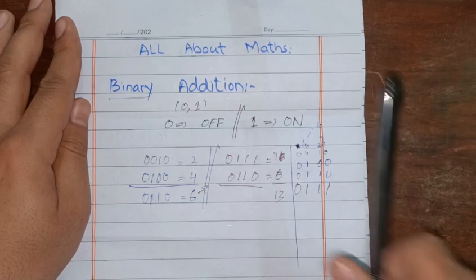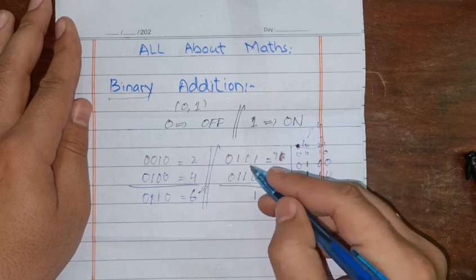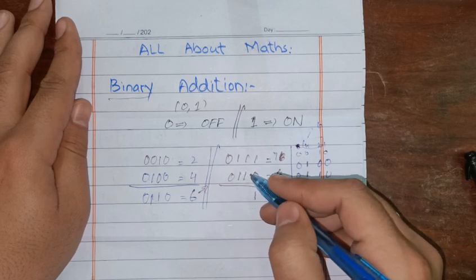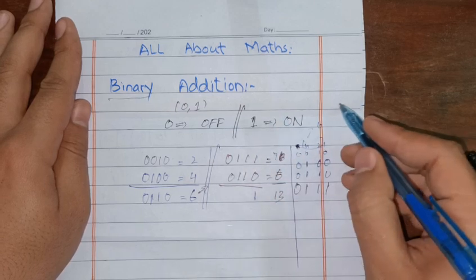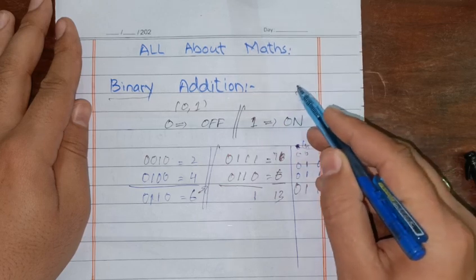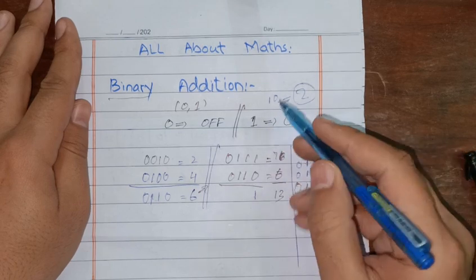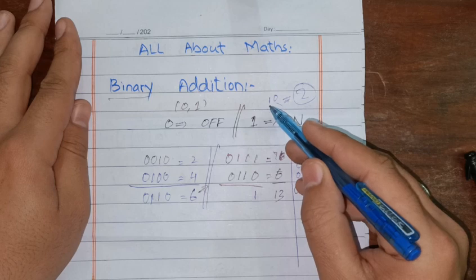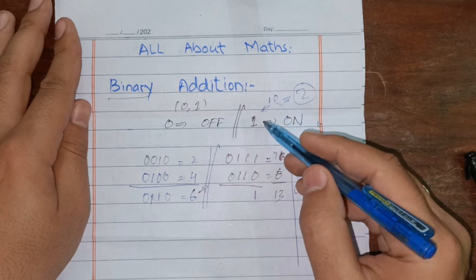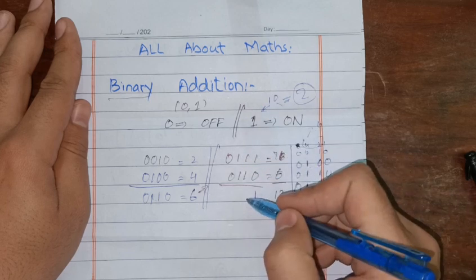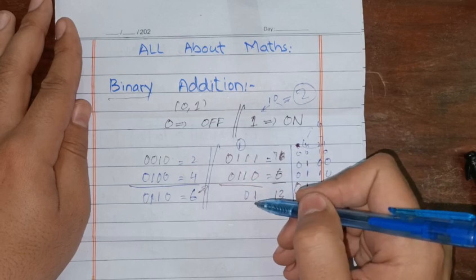So here, as you can see, 0 and 1 when added is equal to 1. And now when 1 and 1 are added in binary addition, we get 2, and we will convert this 2 into binary, and that is 1 0. So we will write the right digit, and we will carry the left digit to the next value. So this is 0 and we will write it over here, this is 1, right?